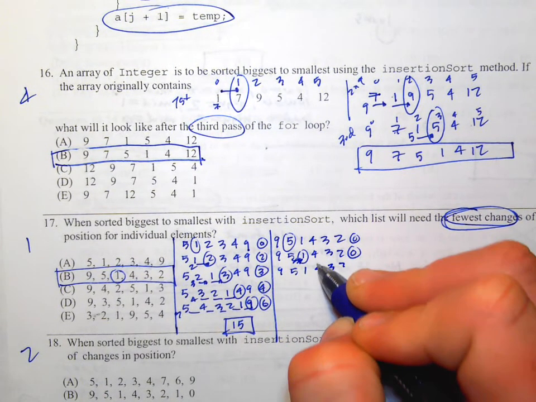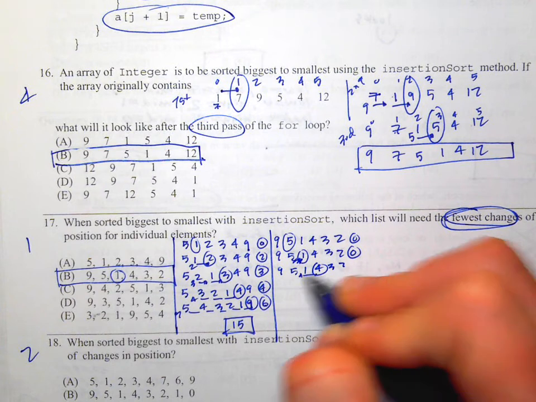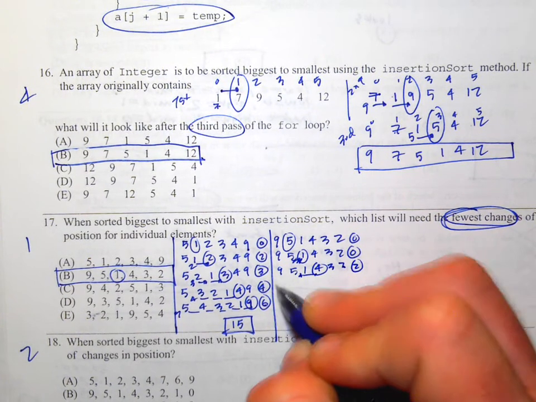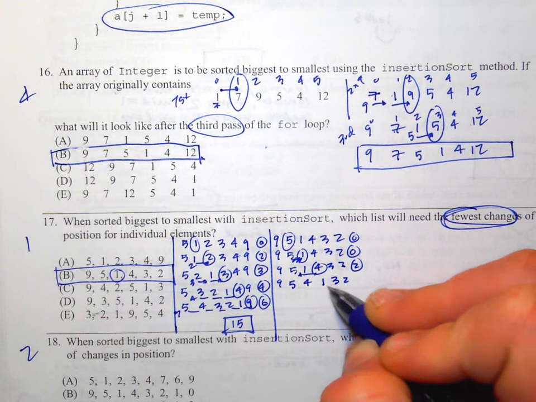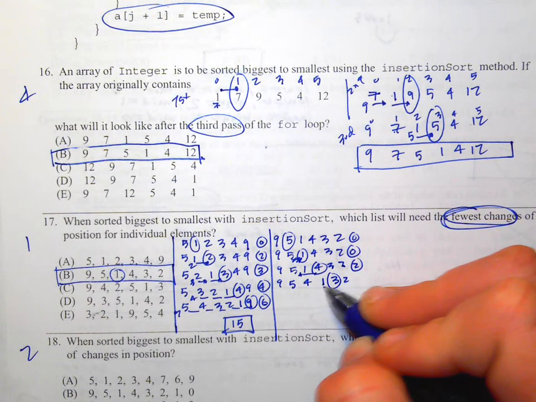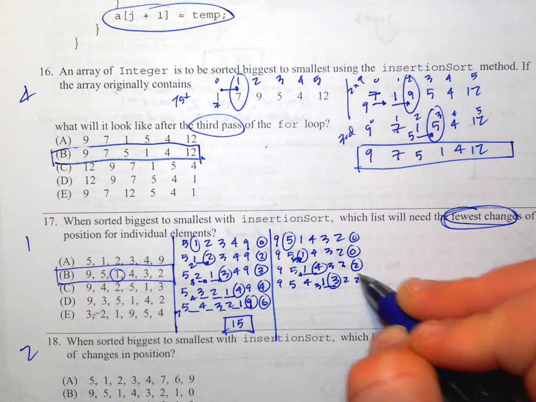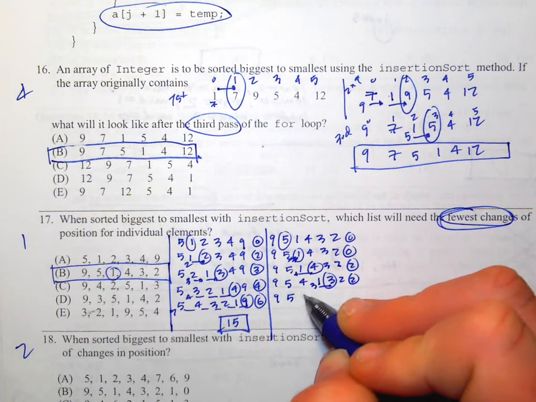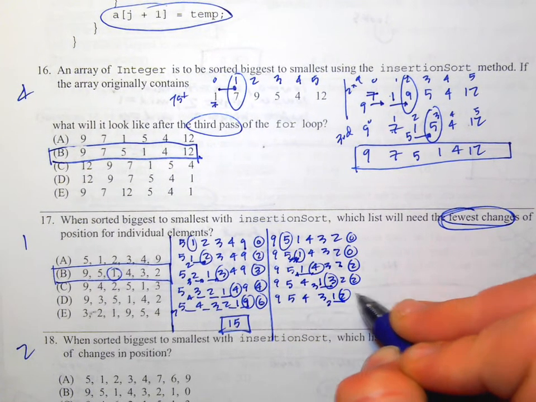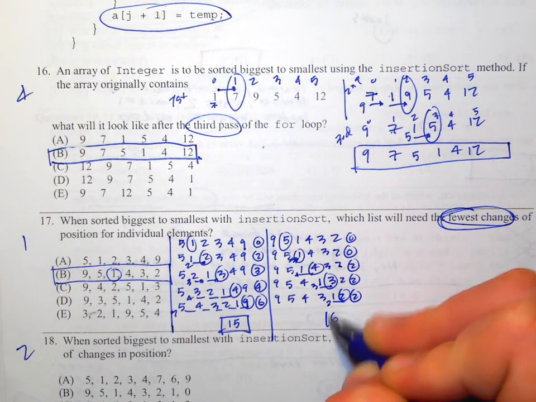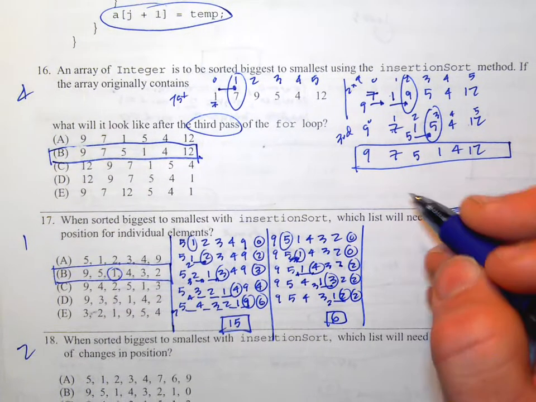And then we look here and we say, well, we got to move this one down, put the 4 there. So I'd say that's 2 changes. Then we look at this spot and we say, oh, we got to move this down, move this here. So that's 2 more changes. Then we look here, we say, we got to move this down, move the 2 here. That's 2 more changes. So I say total of 6 changes. So obviously a lot better.